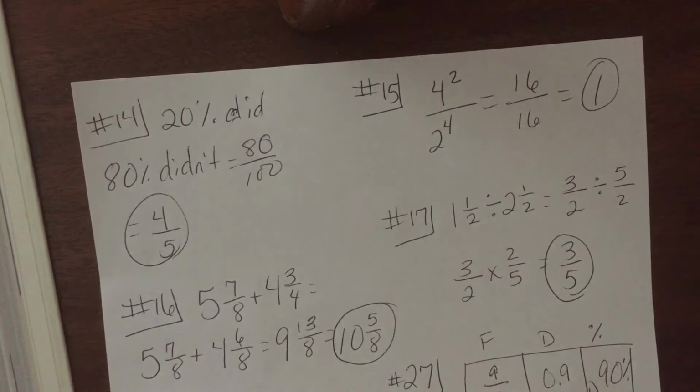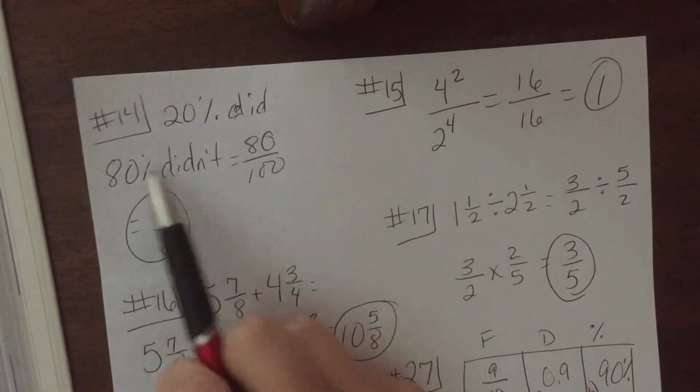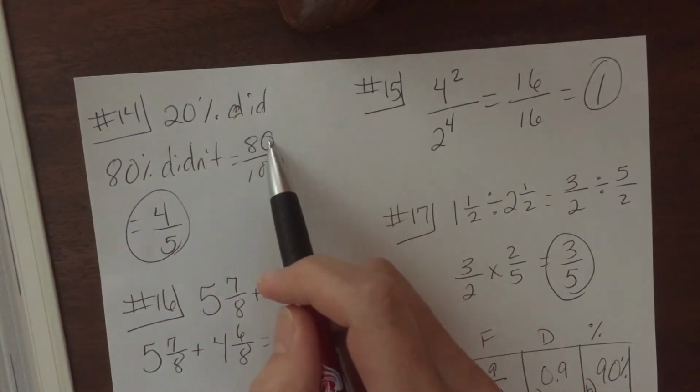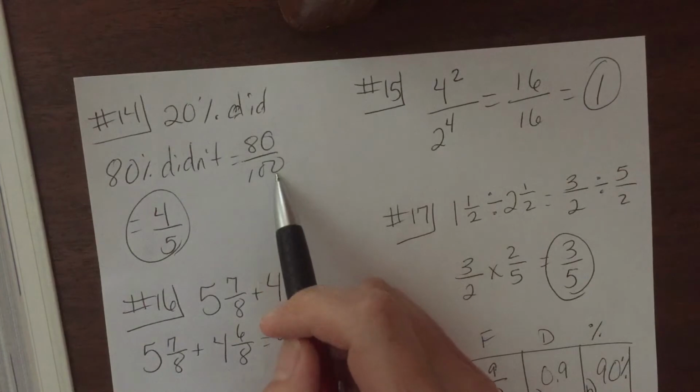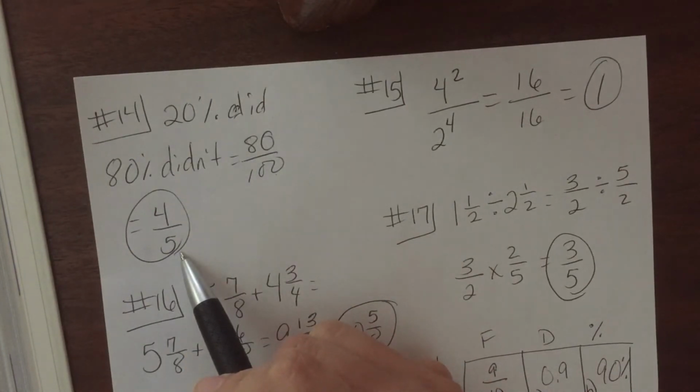Number 14. It says 20% of the students brought their lunch to school. What fraction did not? So I said if 20% did, that means 80% did not. So then I took my 80% and made it into a fraction. 80% means 80 out of 100. And then I reduced it. The final answer is 4/5.